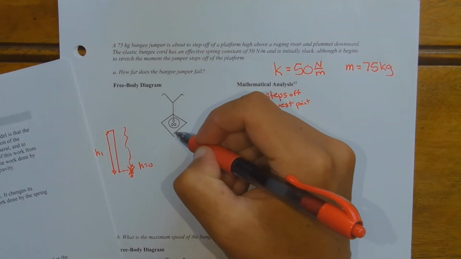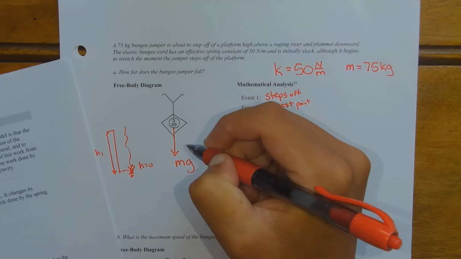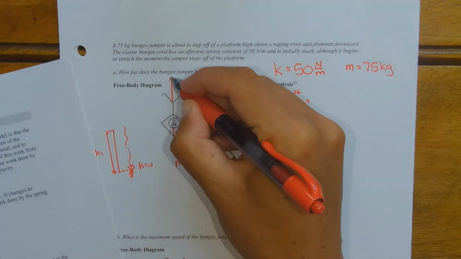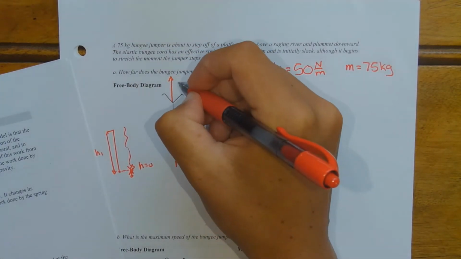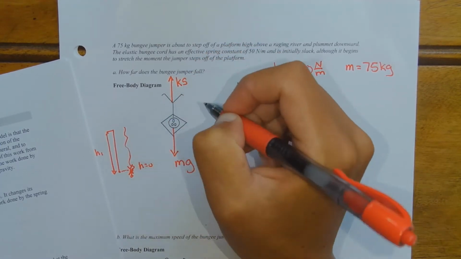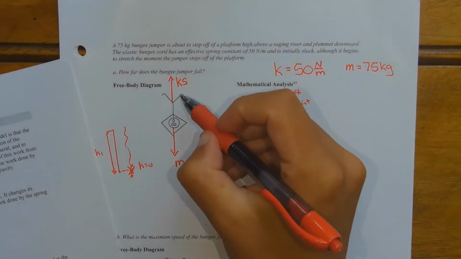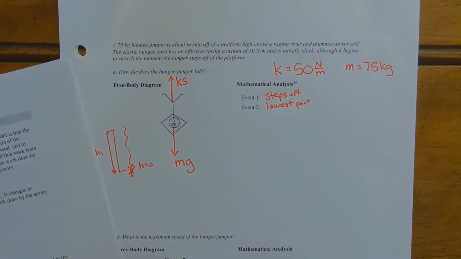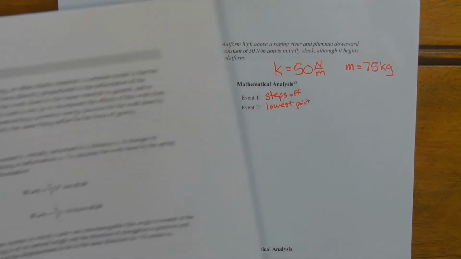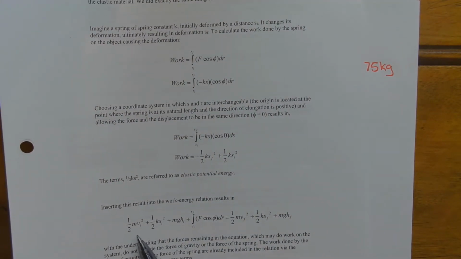So let's look at the forces that are acting on the jumper. We have the force of gravity acting downwards. We have the force of the spring acting upwards. The magnitude of the force of the spring is k times s, and because the bungee cord is being stretched, k times s is going to be positive. So I only have those two forces acting on the jumper, so the work done by forces other than gravity and the spring is 0. The jumper is starting at rest.